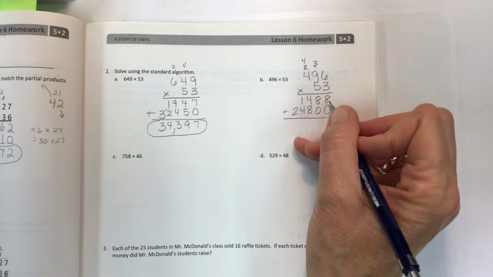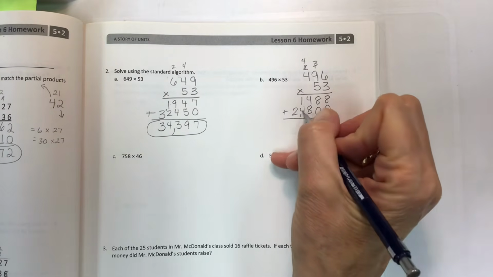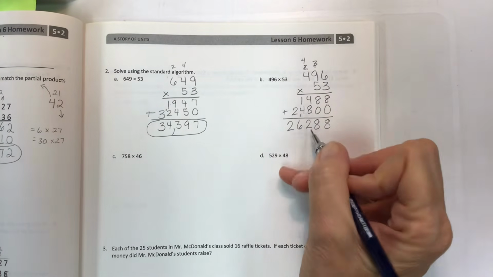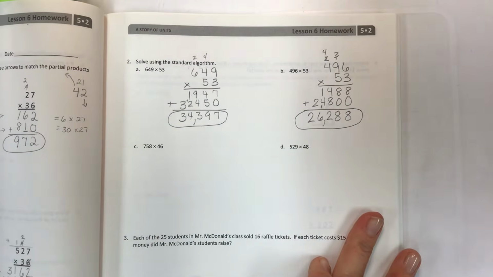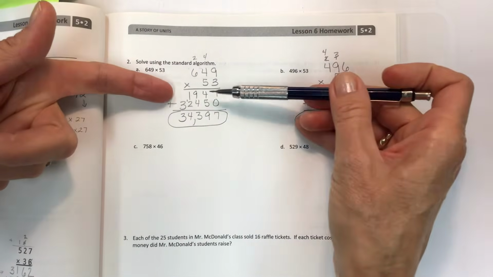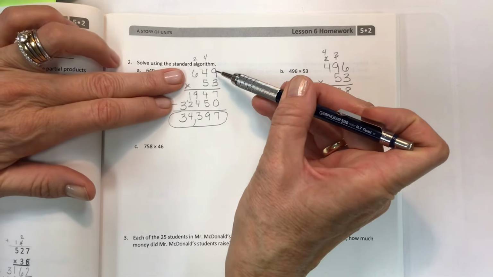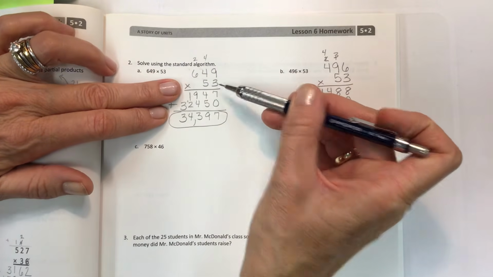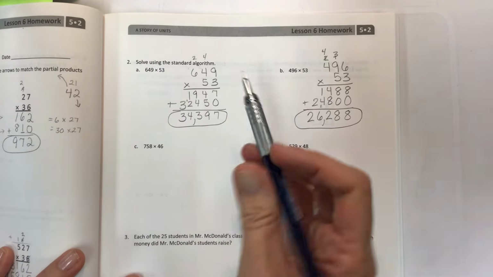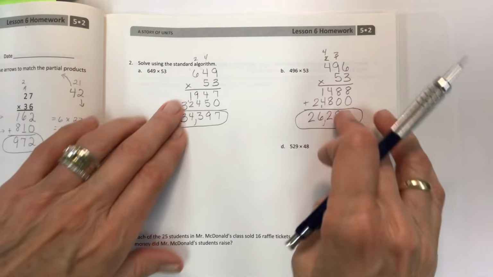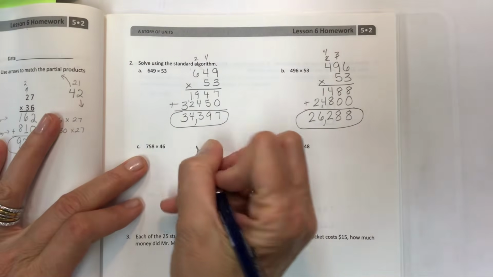So many errors from sloppy writing. 8 and 0, 8 and 0. 8 plus 4 is 12. Carry the 1. 4, 5, 6, and 2. 26,288 is your answer. And also, when I correct my students' work, I'm looking at the partial products. So on a test, I would say, okay, first of all, did they write it correctly? Because sometimes they don't. 649 times 53. Then I'm going to look at 1947, 32,450, 34,397. Every single one of these counts. So kids, you really have to make sure that every digit is correct and in the right column.